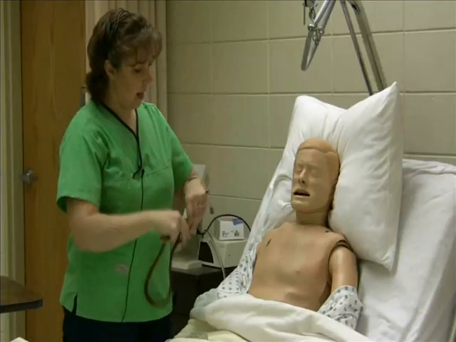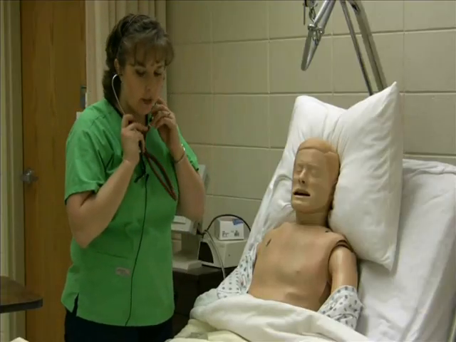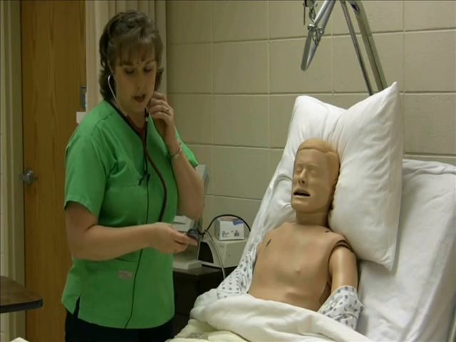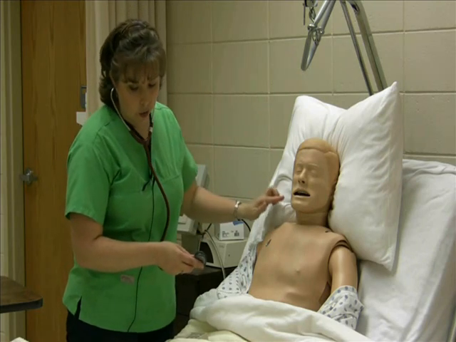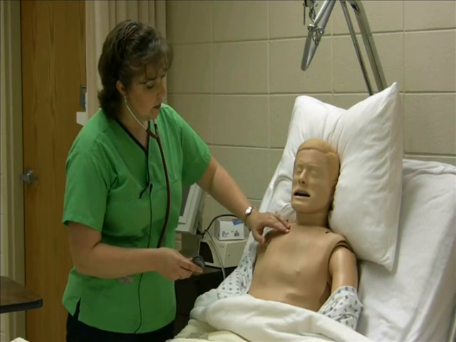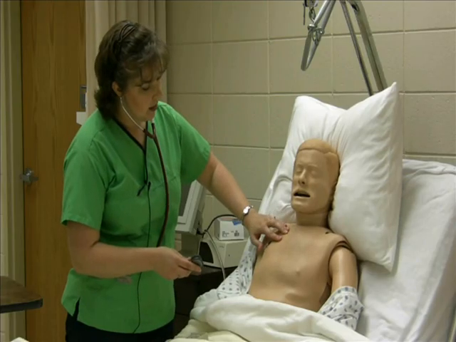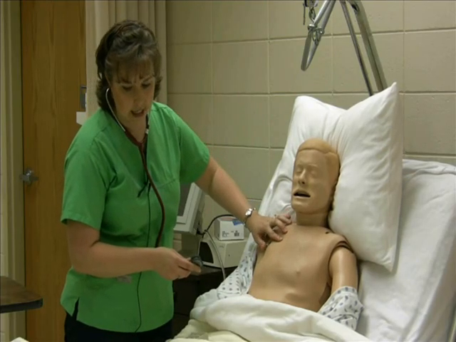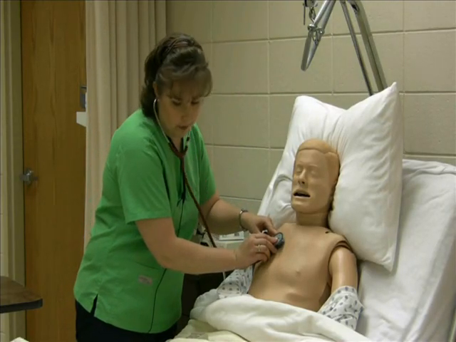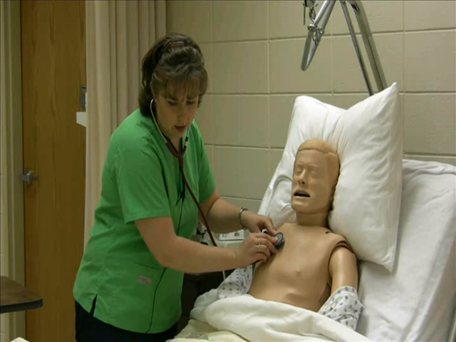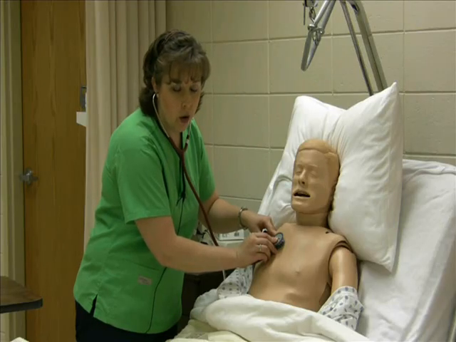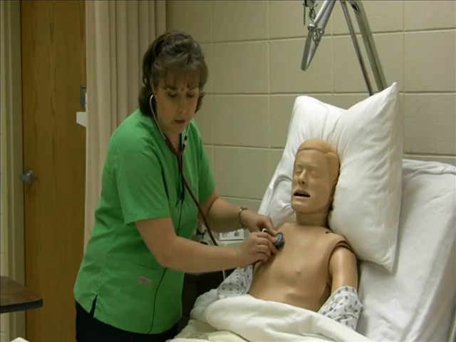When we are listening, there are 5 different landmarks we need to listen to when we're auscultating the patient's chest and their heart. The aortic sound: when we listen to the heart, you need to assess where their ribs are and count down to the 2nd intercostal space, right sternal border, and listen and count the heart rate that you're hearing. Make sure you're not hearing any murmurs or additional sounds within that heartbeat.